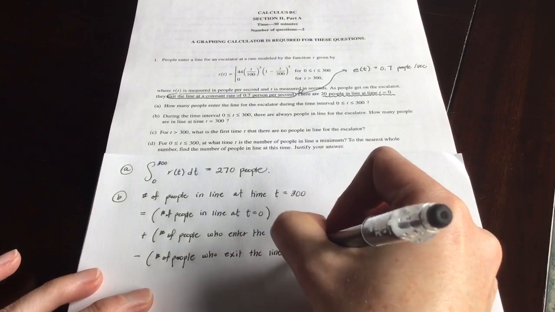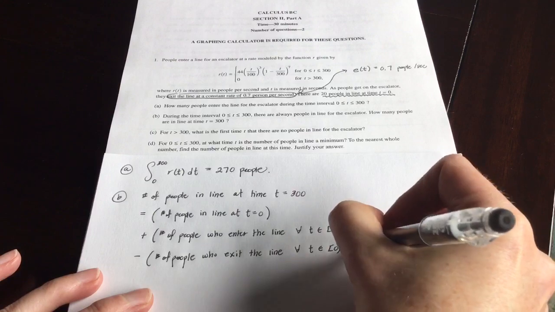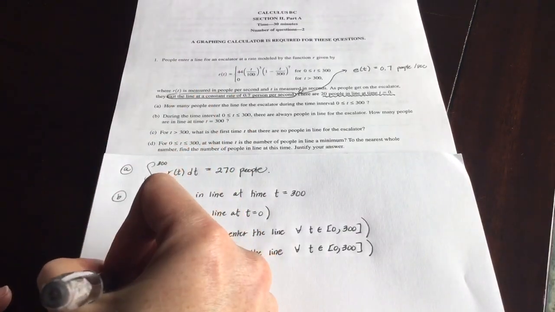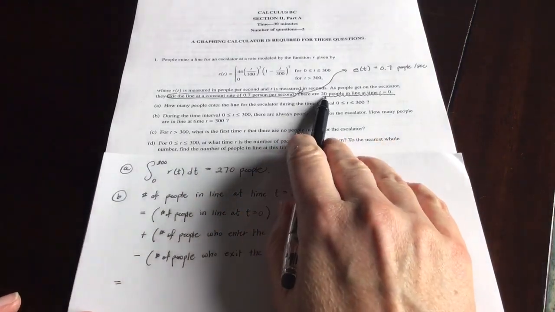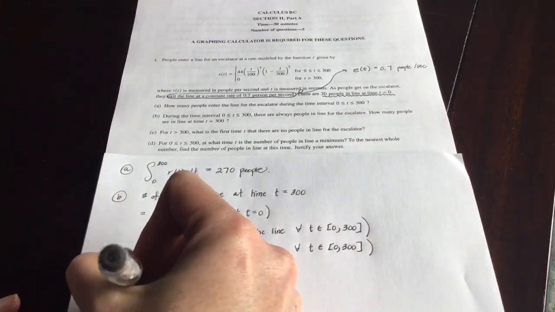On the time interval from 0 to 300. Okay, that's my plan. So what would that be? So how many people were in line at the beginning? So that's what this is for. 20 people were in line at the beginning. So this little piece right here is 20.